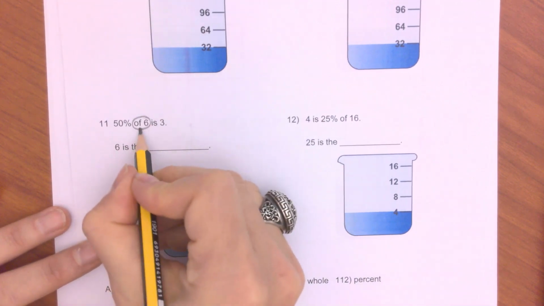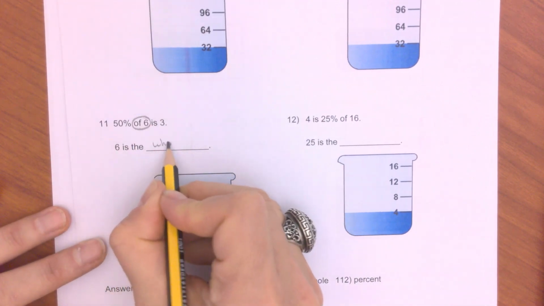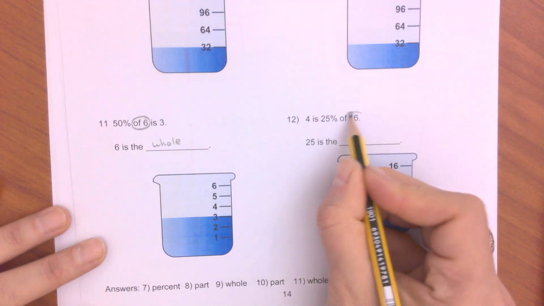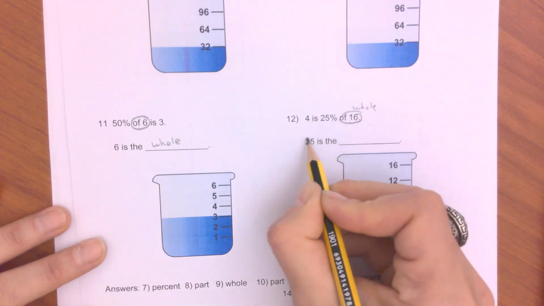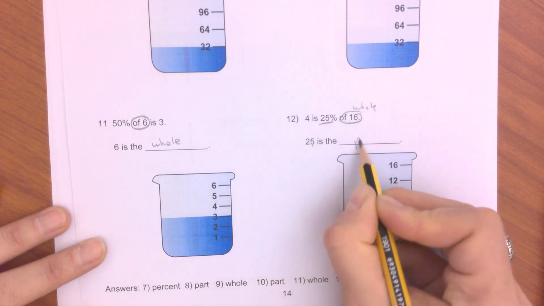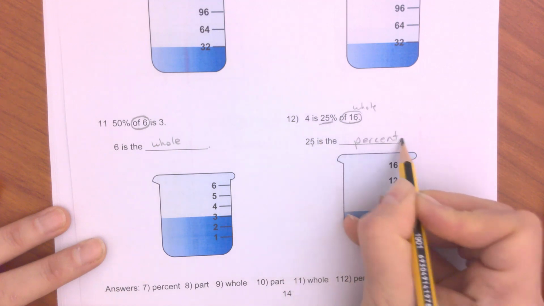6 has the "of", so that's the whole. 16 has the "of", so that's the whole. So, 25 is the percent. Okay.